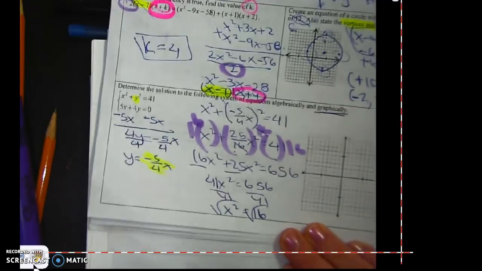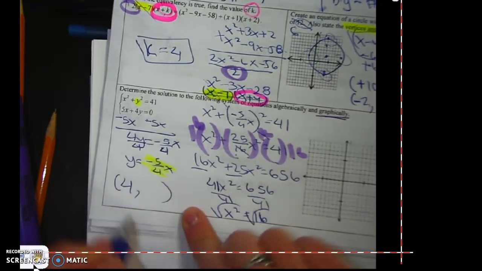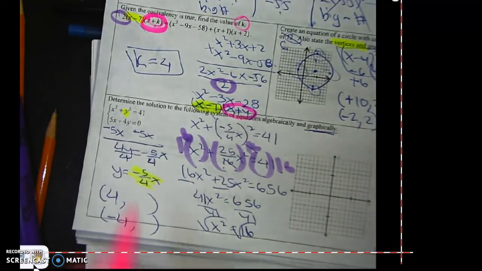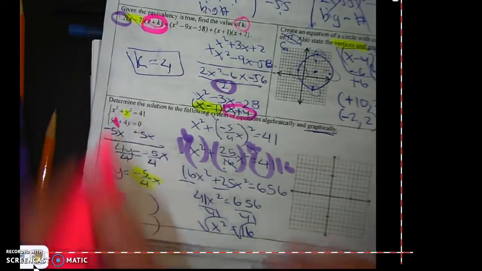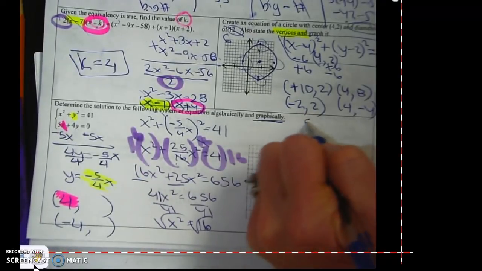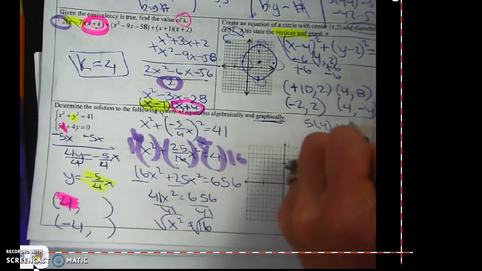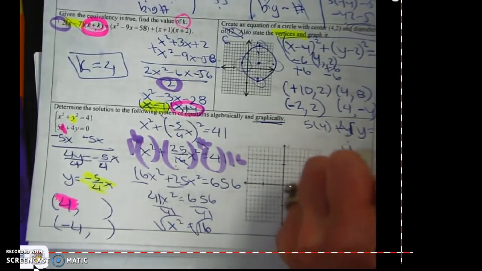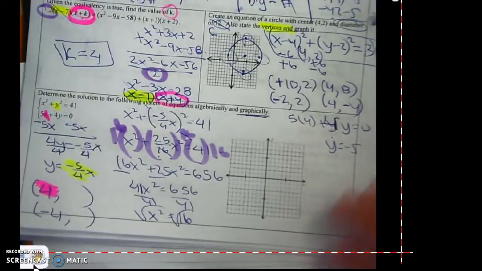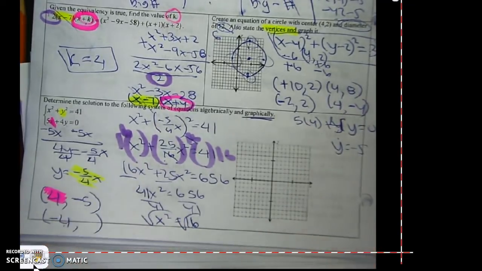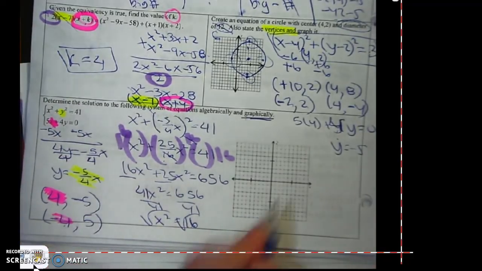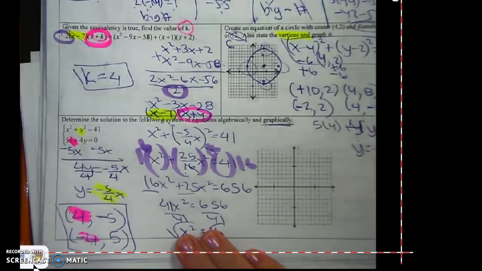Square root. I get two answers. One of them will be +4. One of them will be -4. Now I'm going to take this 4, plug it in to my x. And so over here I'll show my work. 5 times 4 plus 4y equals 0, y equals -5. You can do that on your own. Then take the -4, plug that in, and you end up getting 5. They're related. So we know algebraically that's the answer.